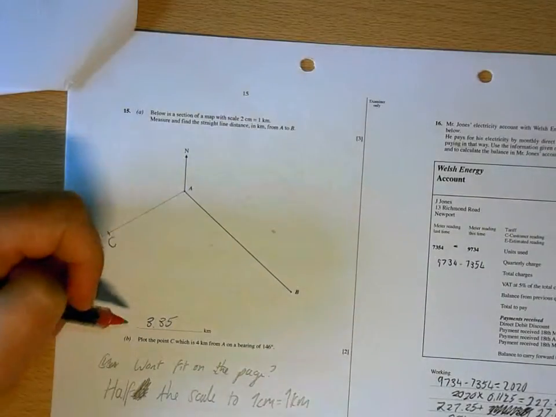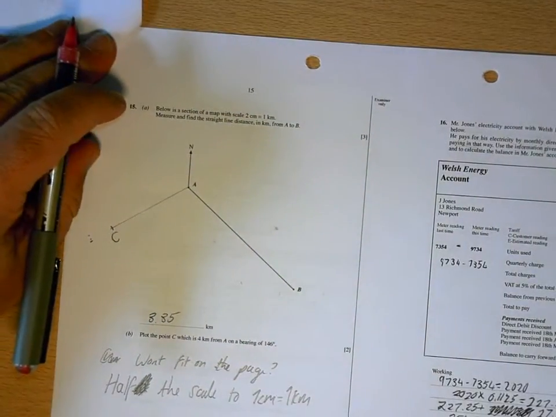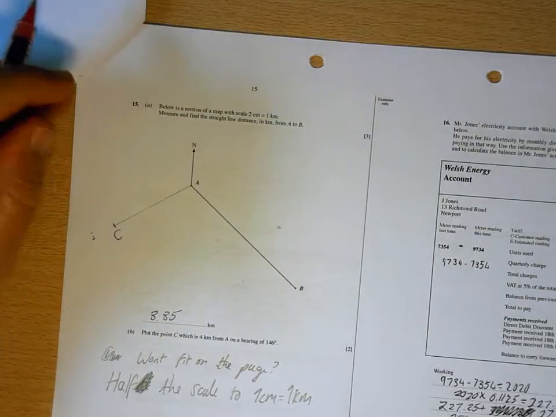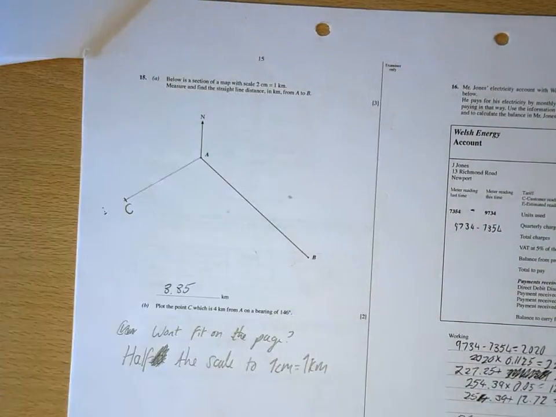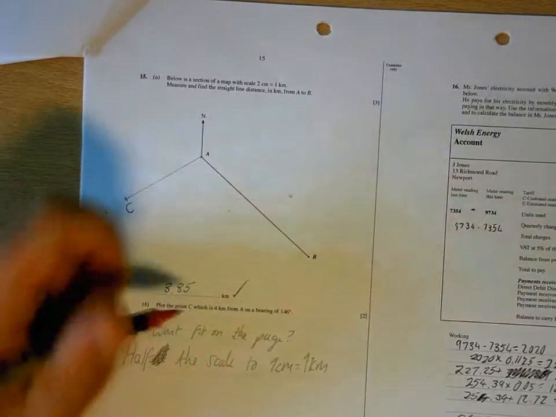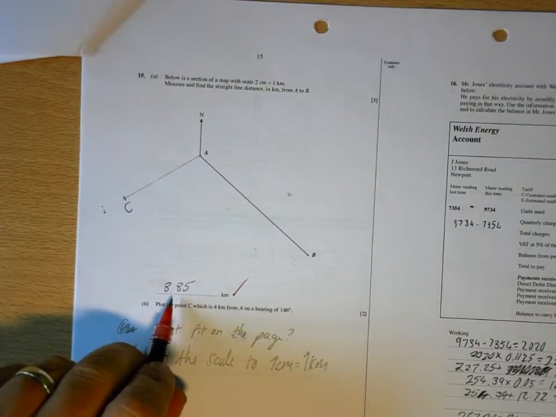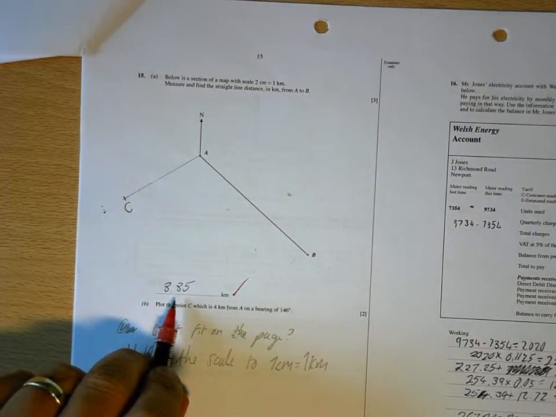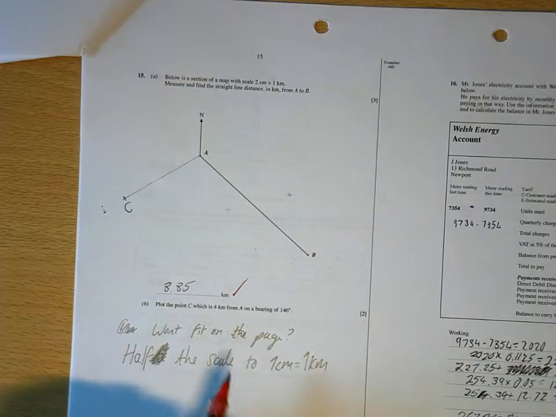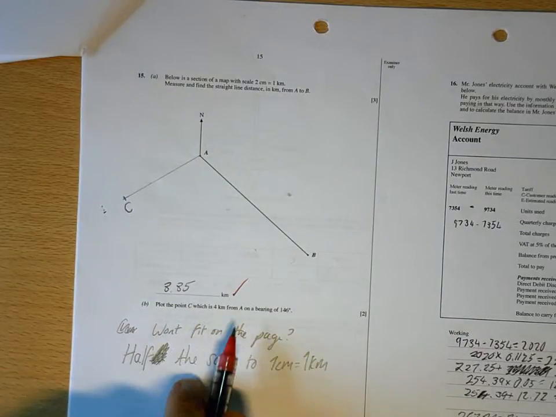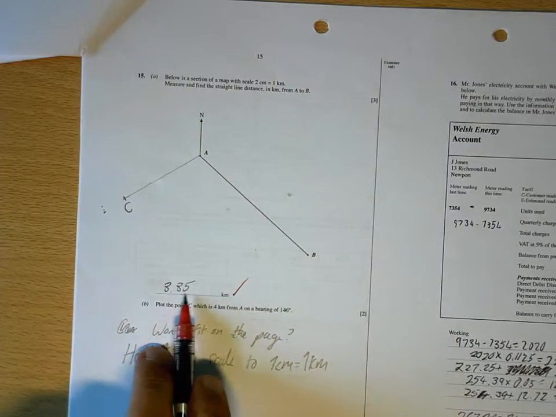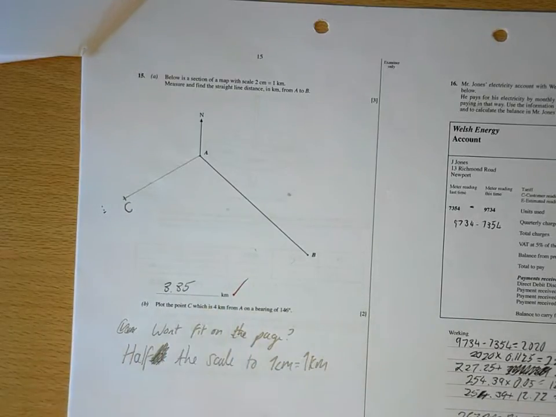Now, 3.85. I think that's right. I think that's 3.35. Your 3's and your 8's are very difficult to tell apart. So I'll give you the benefit of the doubt there. It would have helped if you'd written in what it was in centimetres, but I'll give you the mark.